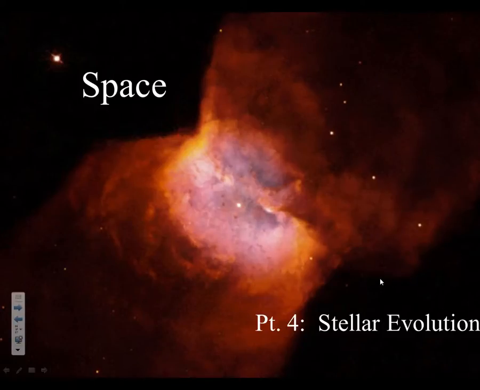Today's lesson is on stellar evolution, and this can get kind of confusing, so just make sure you follow along as best you can, and we'll go over quite a bit again in class. Stellar evolution just means basically the life cycle of a star. So it just doesn't start off as a star, it was something before, and it's going to be something after.